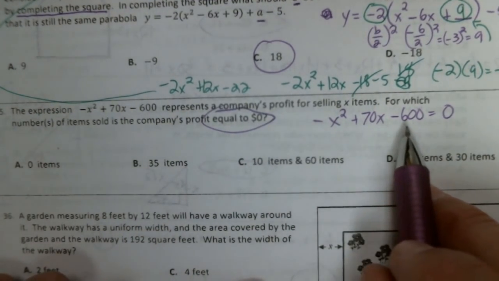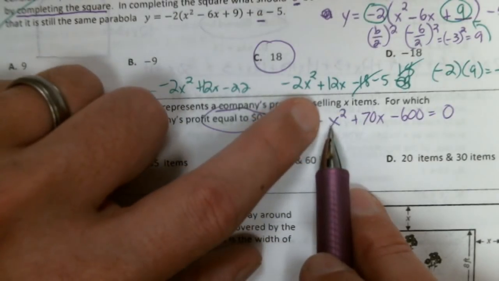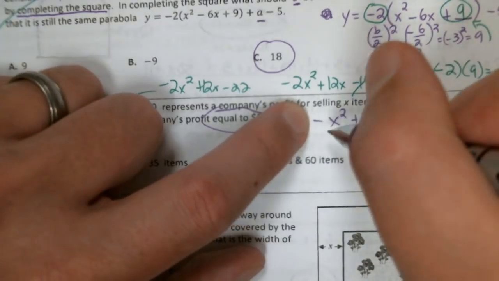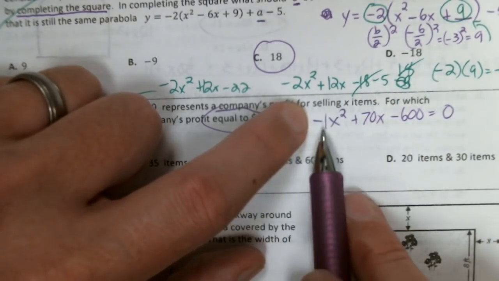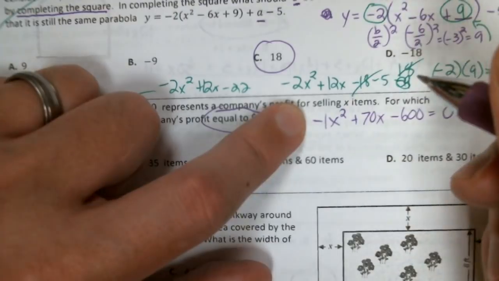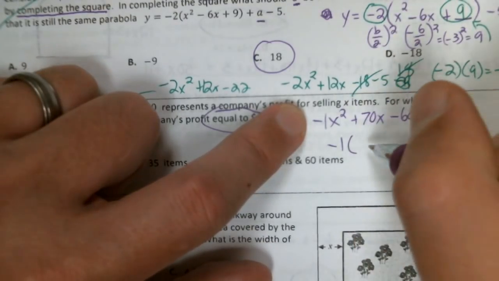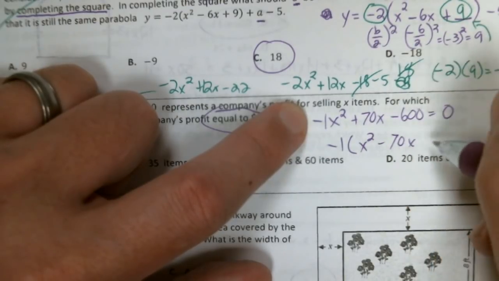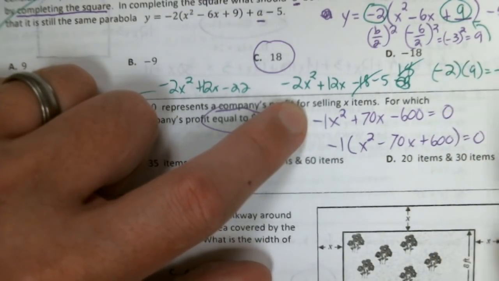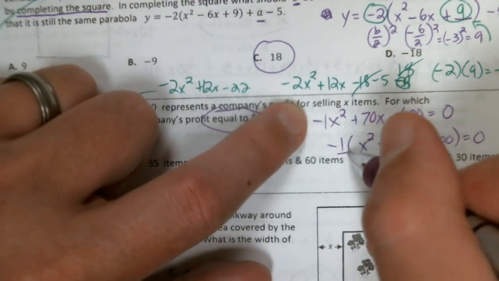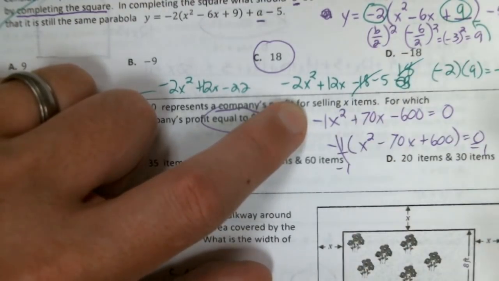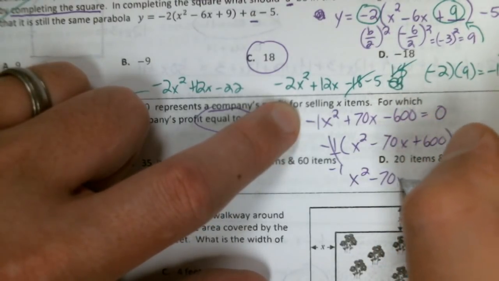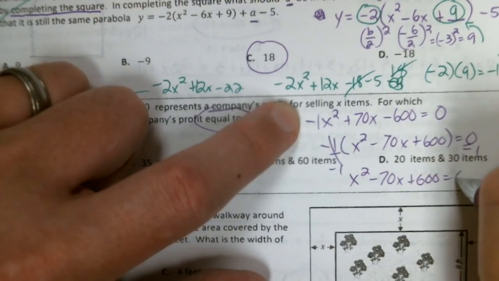However, we can factor this, but if I do factor this, I can only factor when a equals 1. Well, a doesn't equal 1. A equals -1. So before I try to factor this, I need to factor out this negative, which basically just means I'm going to flip all the signs. I'm going to factor out a -1. That's going to leave me with x squared, change that sign, -70x, change that sign, plus 600 equals 0. And the -1 goes away because if I divide both sides by -1, those just cancel, and 0 over anything is just 0. So this is what I'm trying to factor. X squared minus 70x plus 600 equals 0.